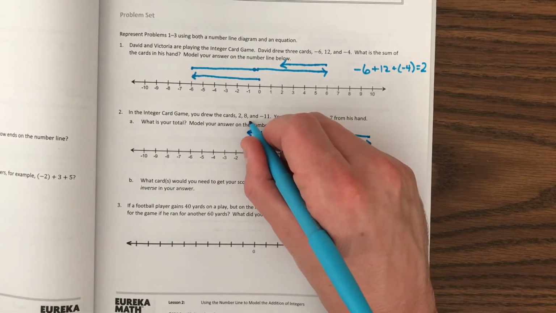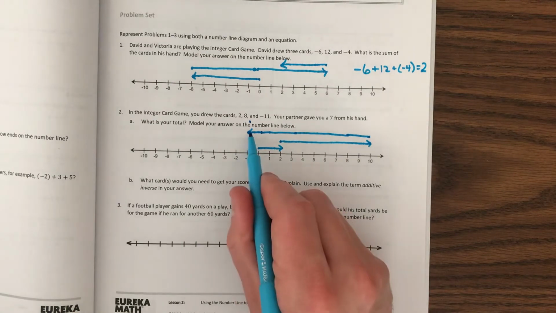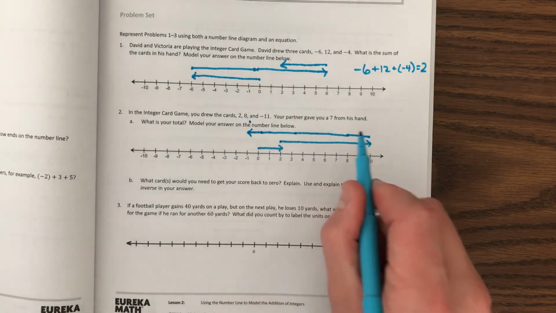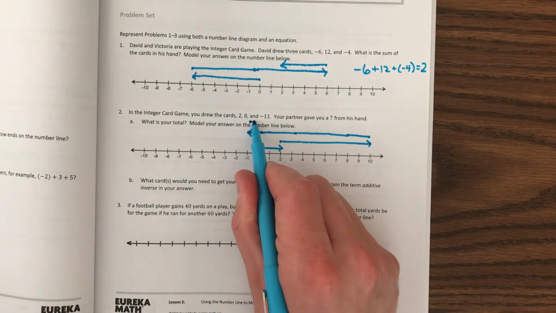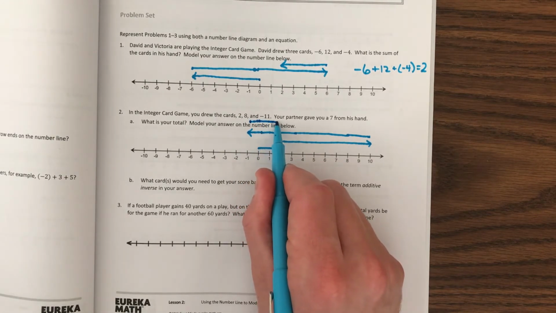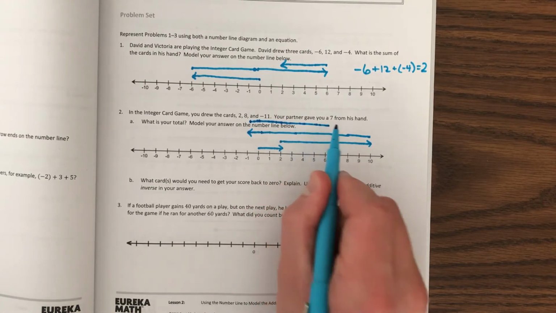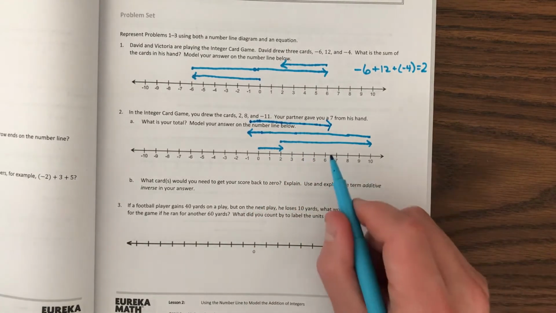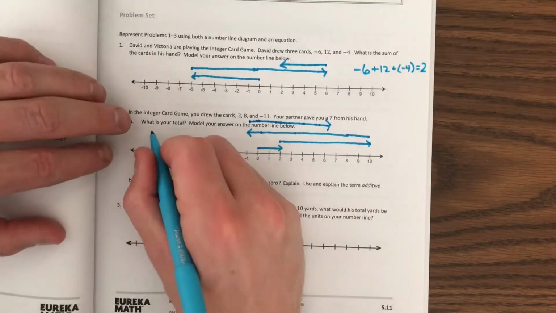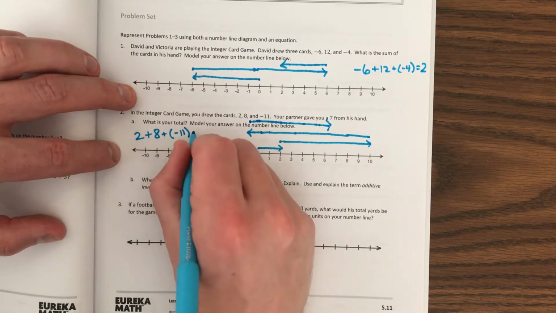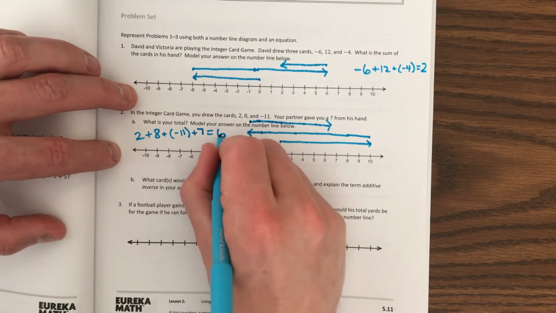And then it says my partner gave me a 7, so I guess I'm going to have to cover up the words a little bit. I'll go between the words right here. The starting point of this vector will be the same as the endpoint of the previous vector, and I'm going to go 7 to the right. So 1 gets me back to 0. I have to go 6 more. There's 1, 2, 3, 4, 5, 6. And so I end at +6, and so that's a way for me to see that 2 plus 8 plus -11 plus 7 equals 6.